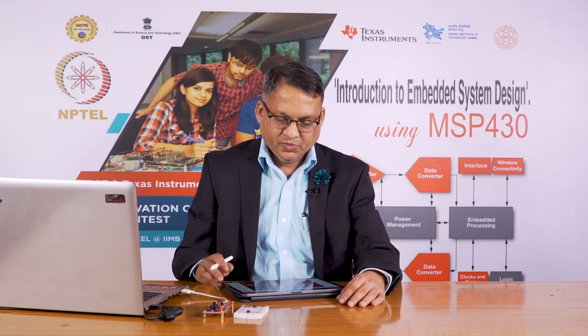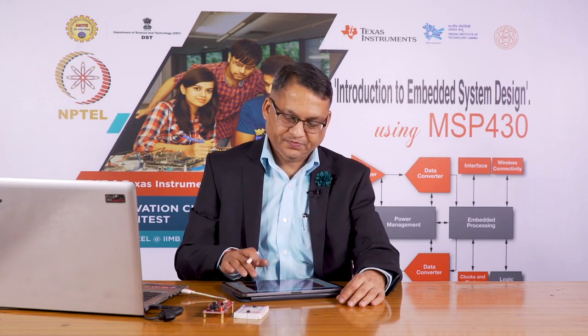Now, in this session we are going to consider input devices, and the most common input device is a switch. So, let us see how we can interface an MSP 430 to switches.